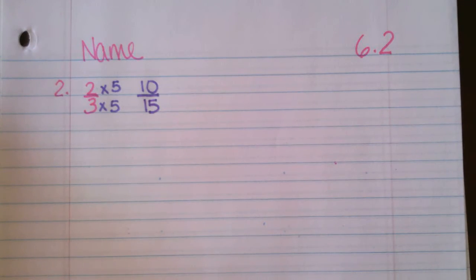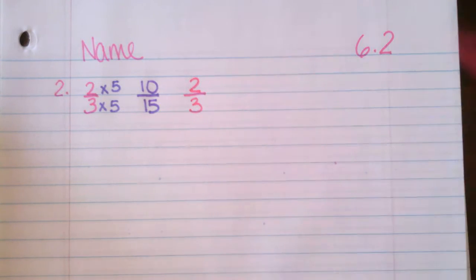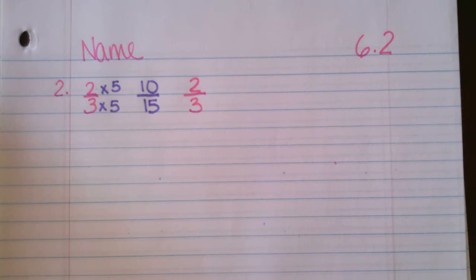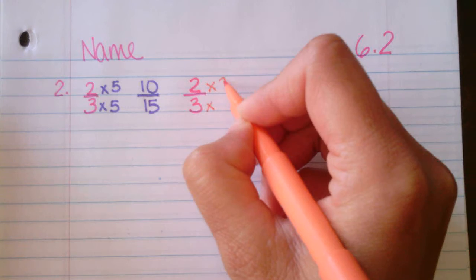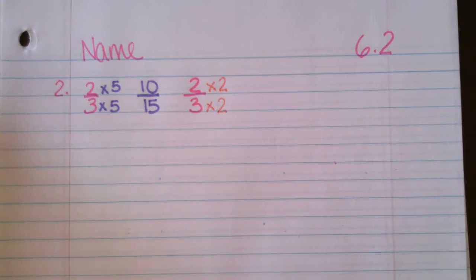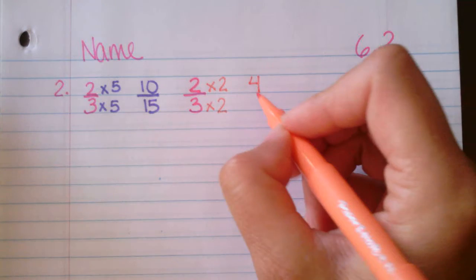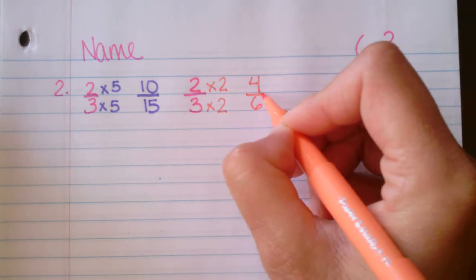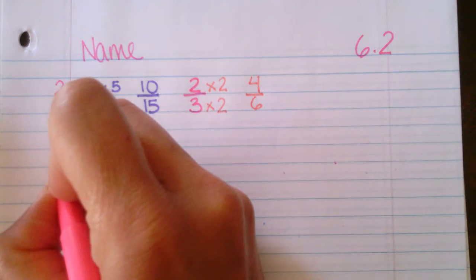Going back to my original fraction, 2/3, just in case I made a mistake. And I'm going to choose another number to multiply the top and the bottom by. And let's just choose an easy one, times 2. 2 times 2 gives me 4. 3 times 2 gives me 6. So our two equivalent fractions would be 10/15 and 4/6. Of course, you guys can pick your own numbers to choose to make equivalent fractions.